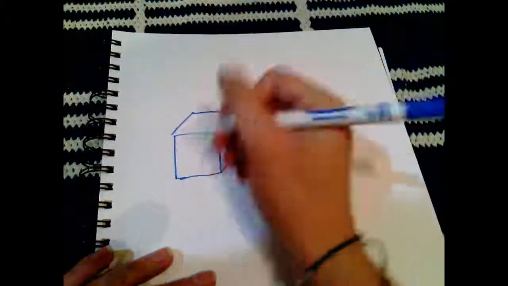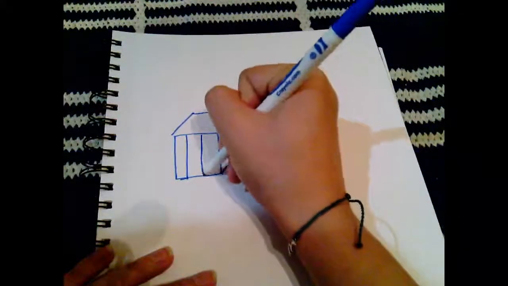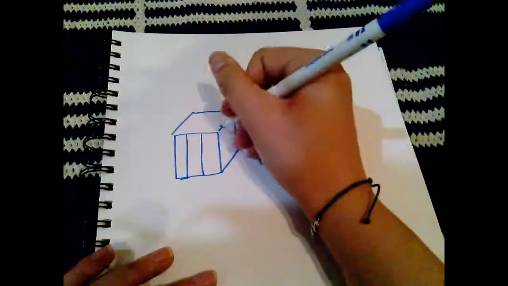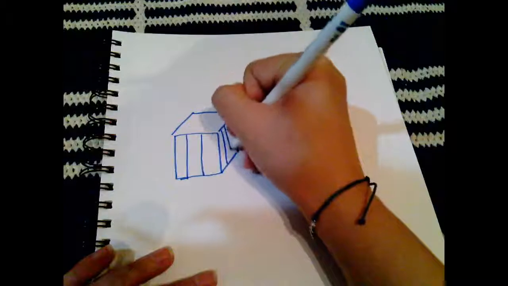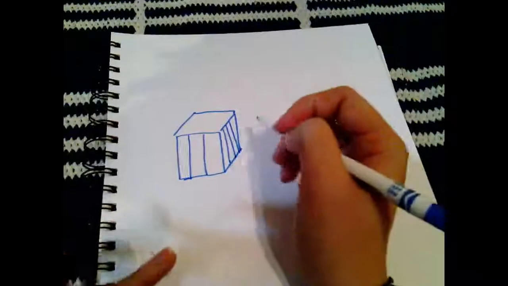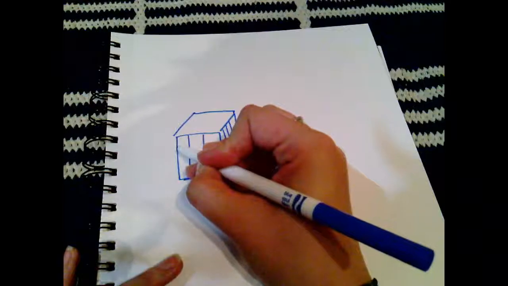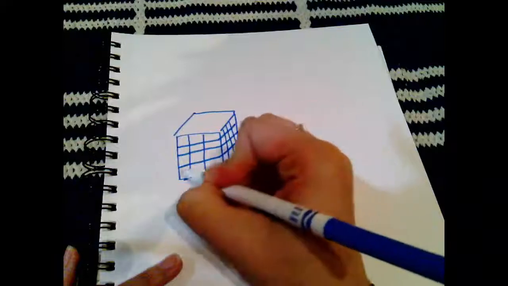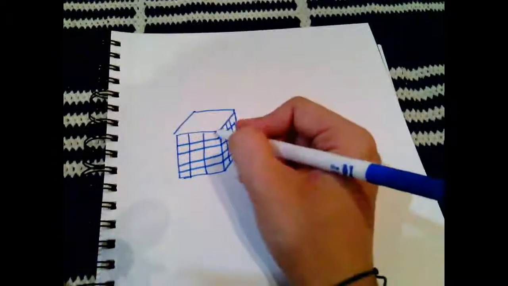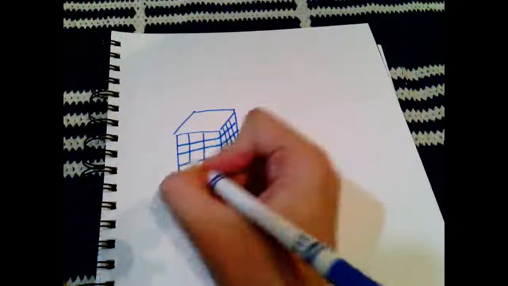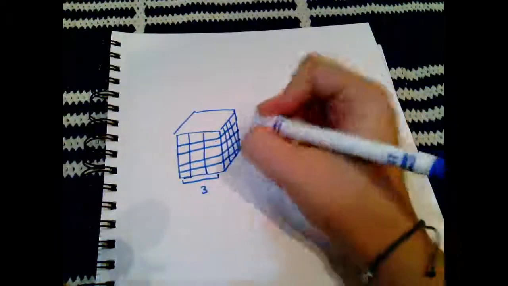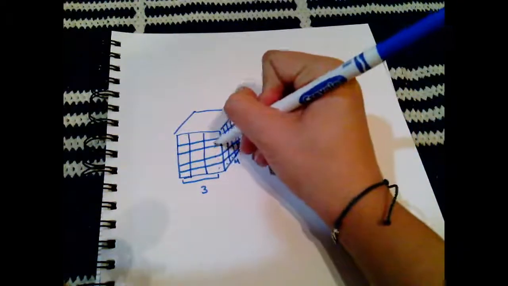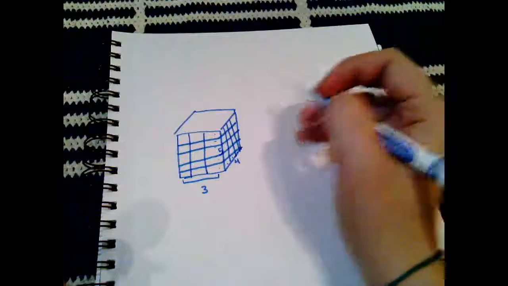And let's say it had a length of 3 units, a width of 4, and then a height of 5. So here I can see 3 units. I can see 1, 2, 3. It's a little squeezed, but I meant for 4 units. And then 1, 2, 3, 4, 5. 5 units.